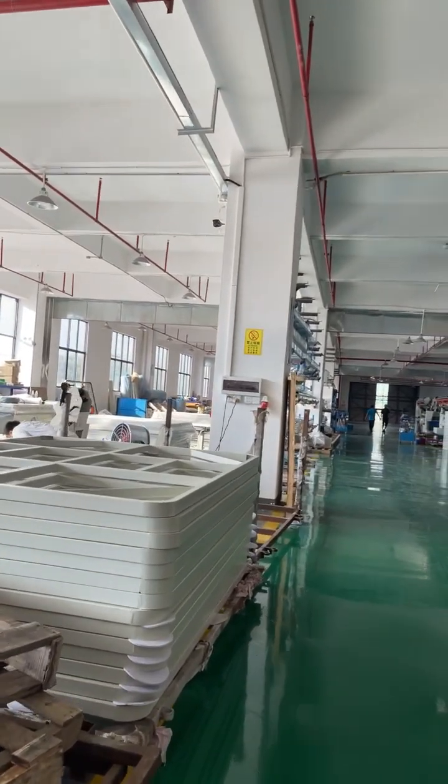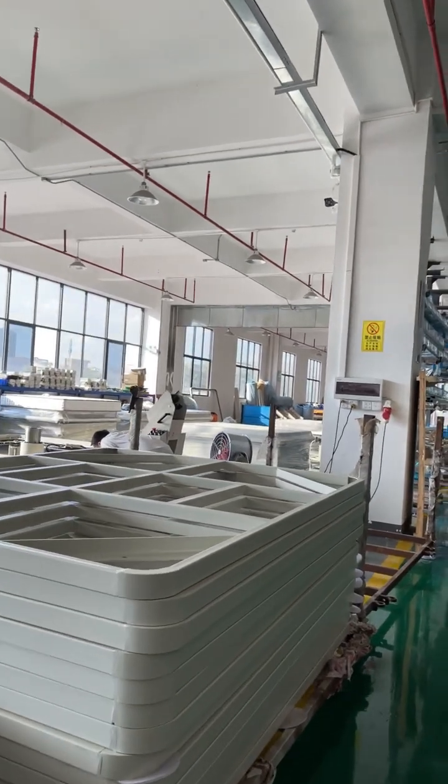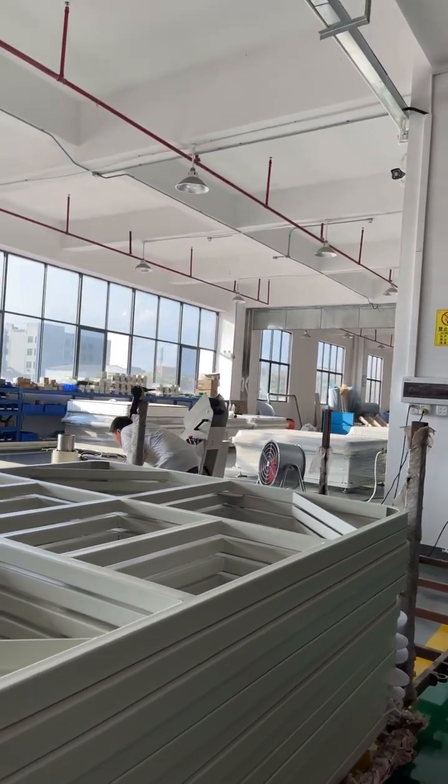Types of tape edge machines, from the manual type to the full circle system type.